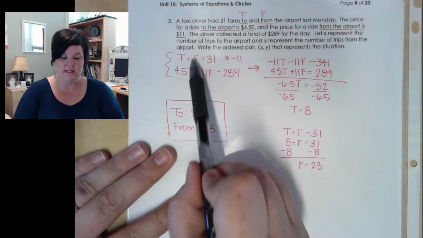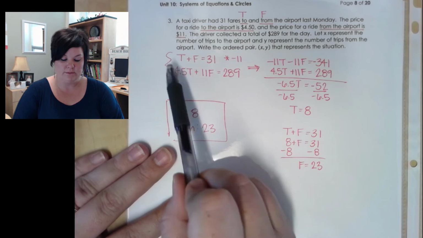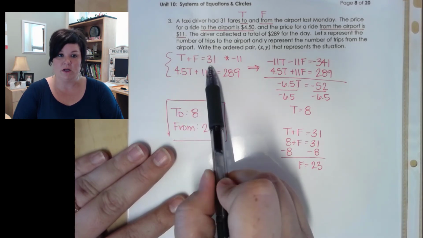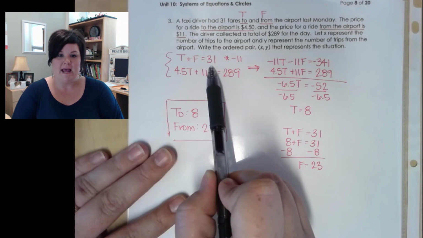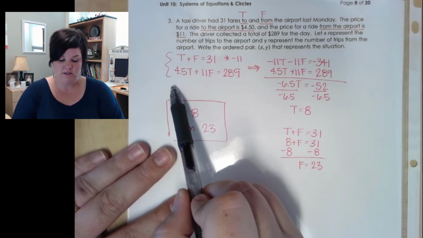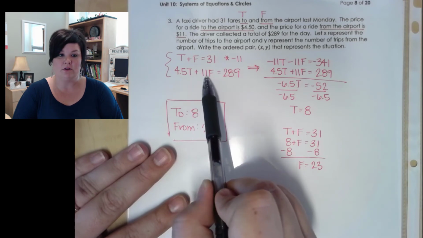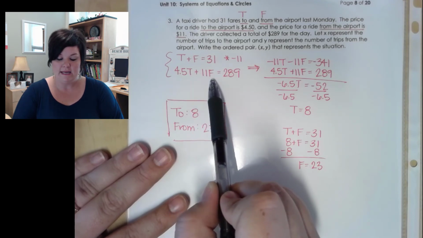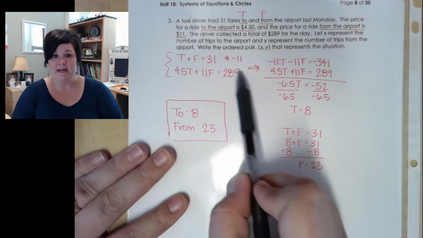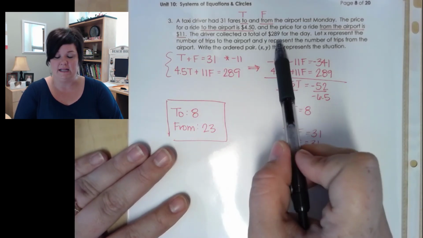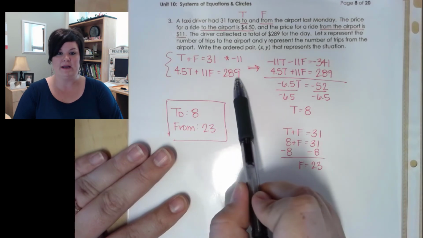So that's where we get these two equations from. The trips to plus the trips from equals a total of 31 trips, right? And then we make one with the cost. So $4.50 times our trips to the airport plus $11 for our trips from the airport equals, and over here I don't have to multiply anything, right? Because they just went ahead and gave me the total cost. So I don't have to calculate anything. Okay, so it's just equal to 289.